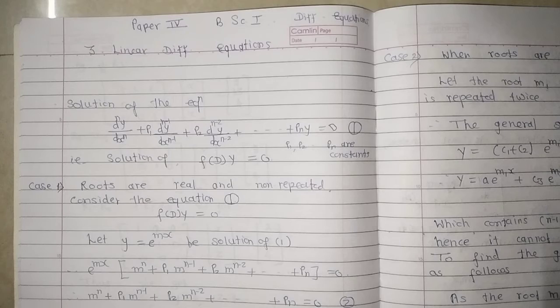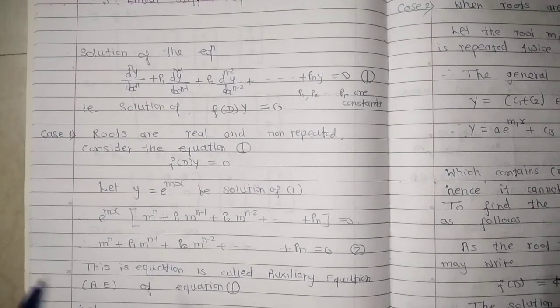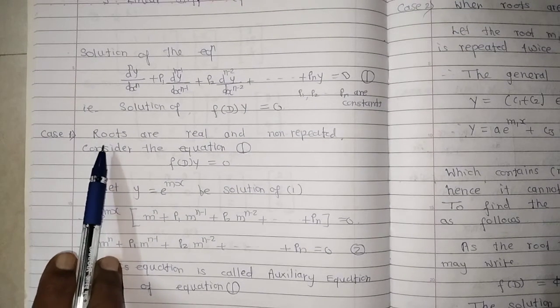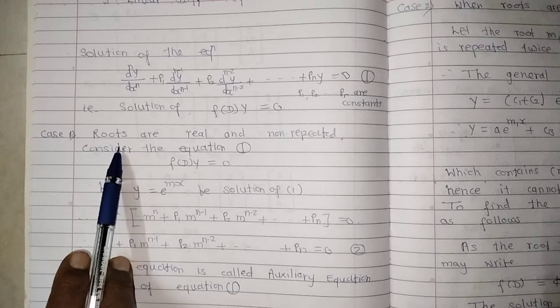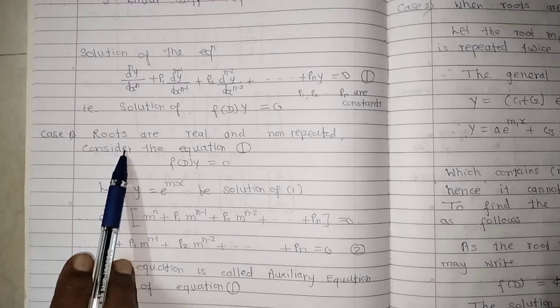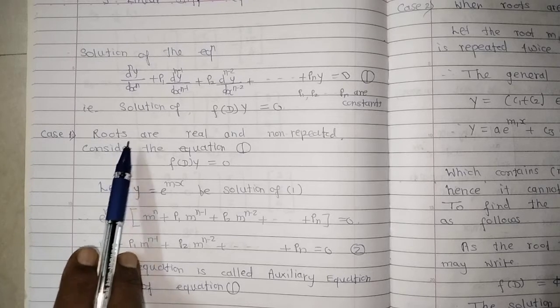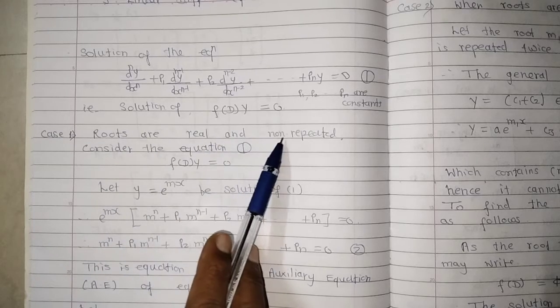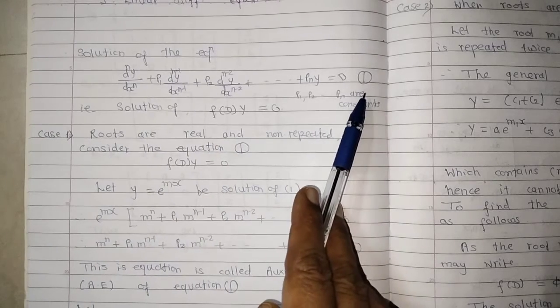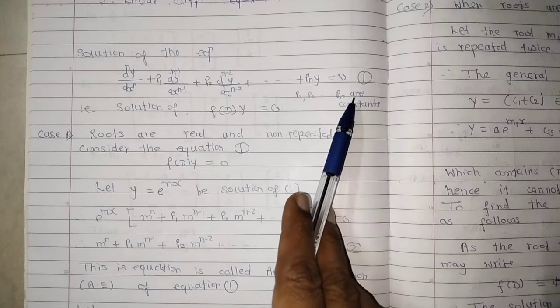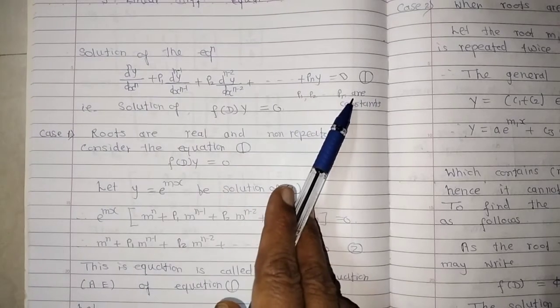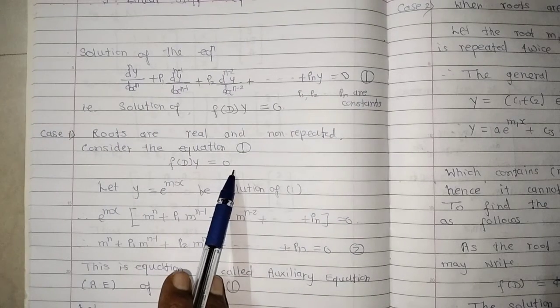Consider case 1. In case 1, we discuss that the roots of equation 1 are real and non-repeated. Here we consider equation 1, that is f(D) y = 0.